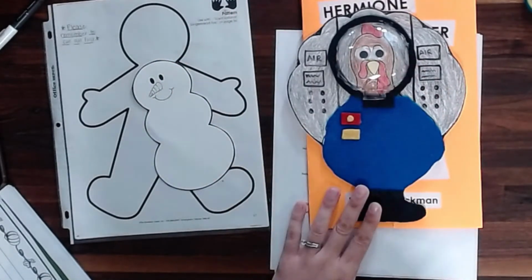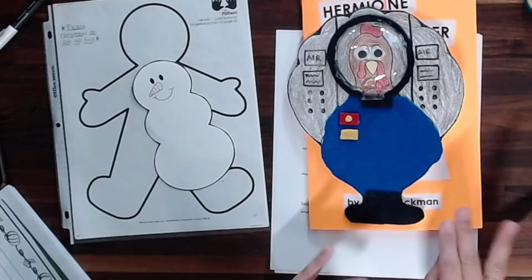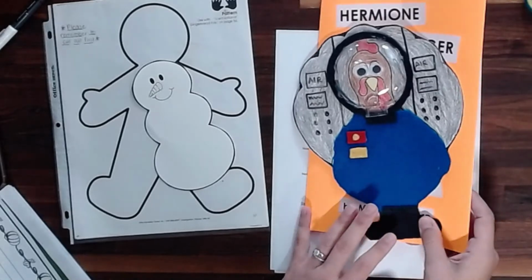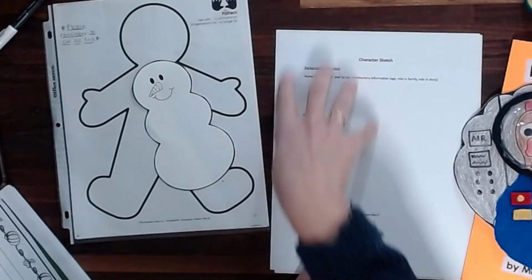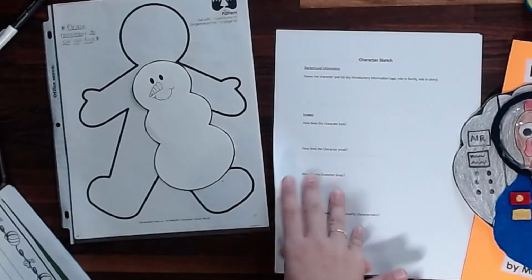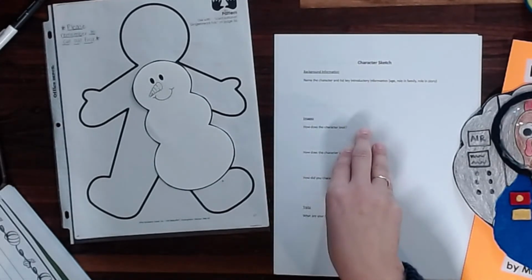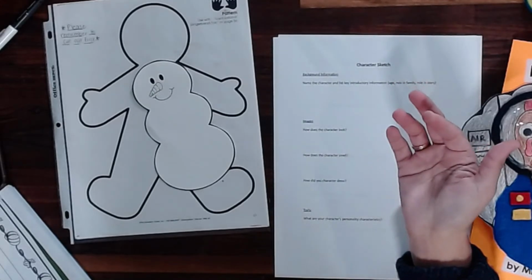Paula had a question about character sketch and students at home with their iPads. Yeah, so they can still do the character sketch. This is just a brainstorm to get them thinking about it. And so I have them use Notability. That's just what we use.